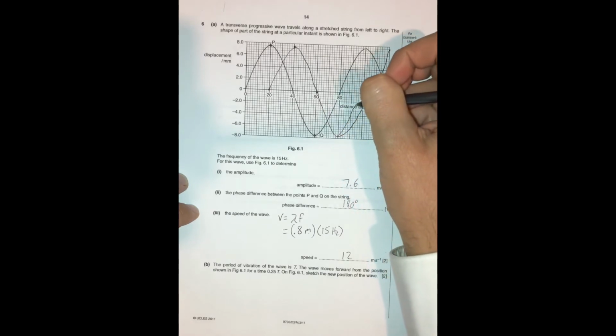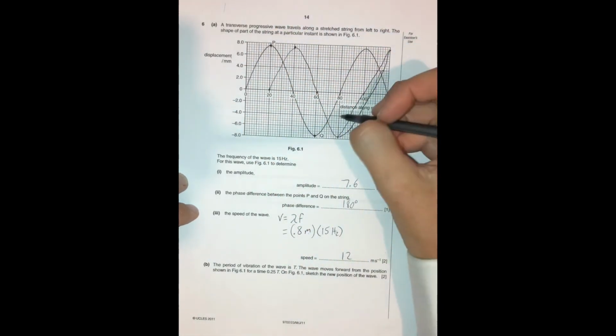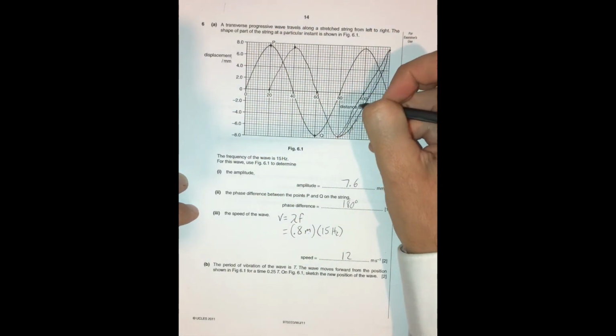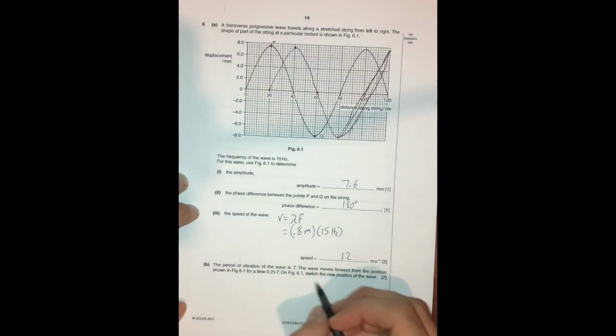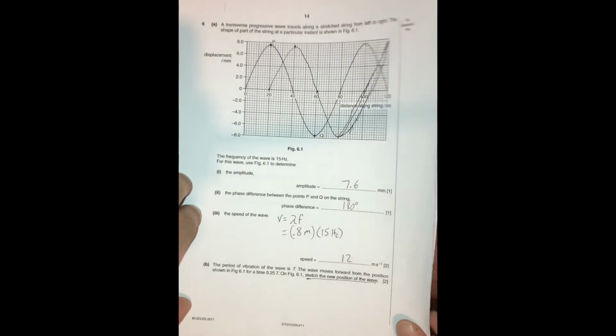Oh, I kind of missed my mark there. All right, ignore that. You would want to take your time to just do your best to sketch that as best you can there. But by marking a few points there, you can see that would be the new position of the wave a quarter of its time period later.